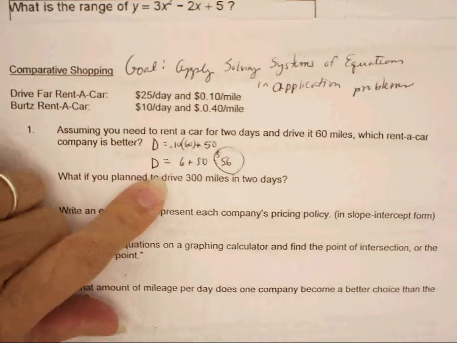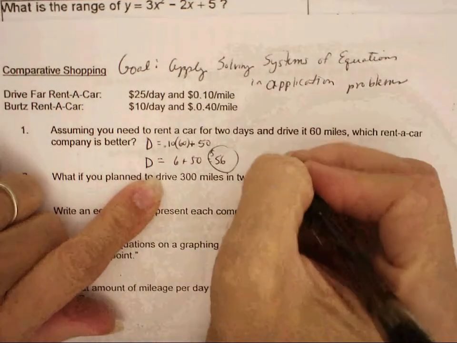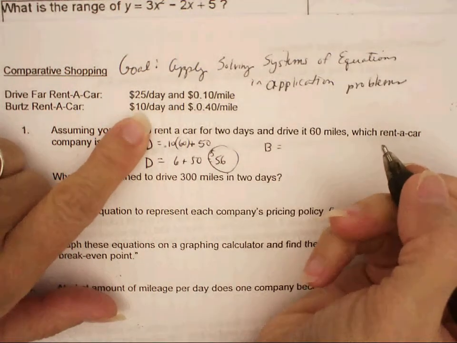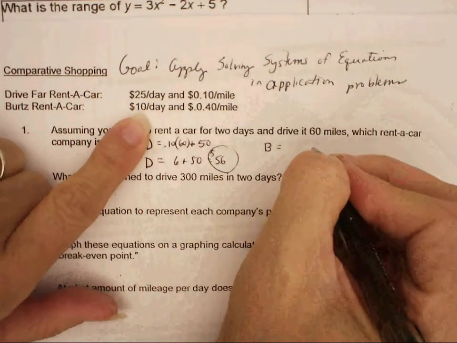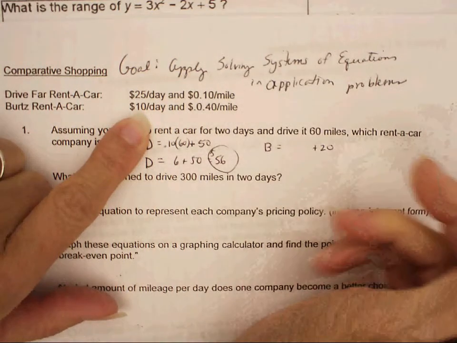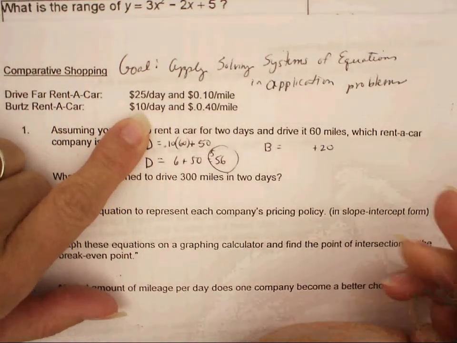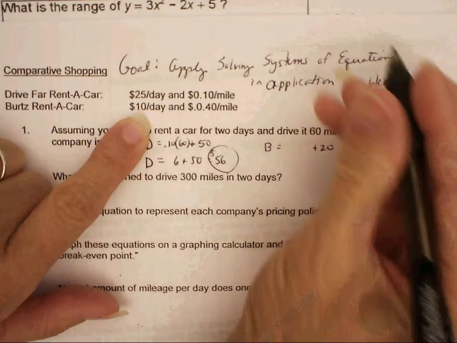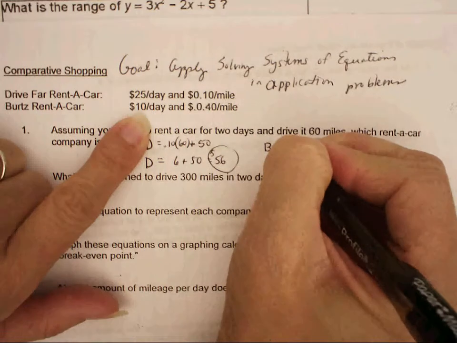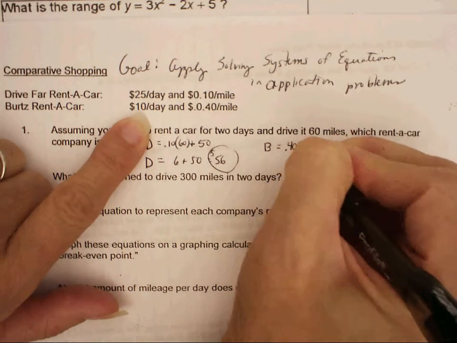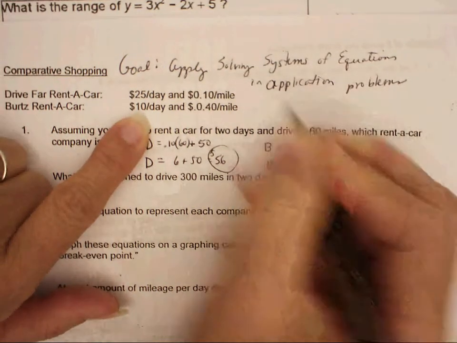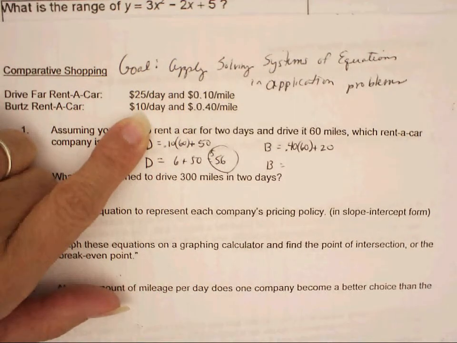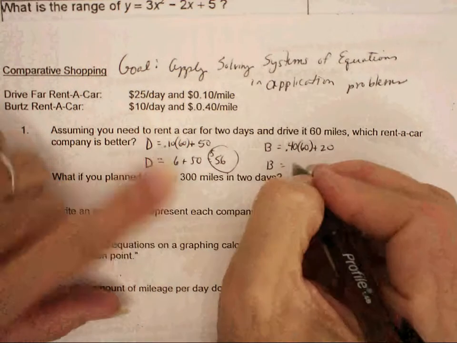So what's going to happen to the Burt's company? What is their start price or set price for 2 days? Good, $20. And then what is their rate or step, as we called it in Algebra 1? 0.40 times 60 miles gives us $44.